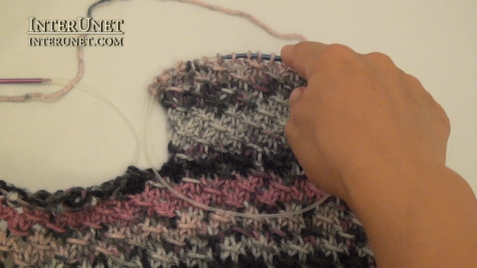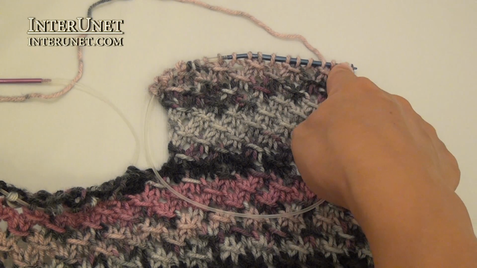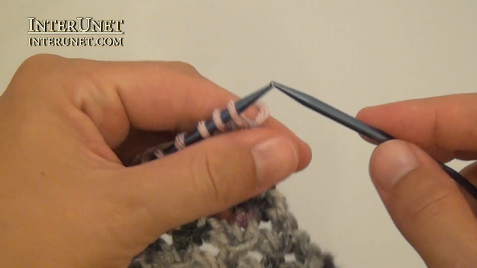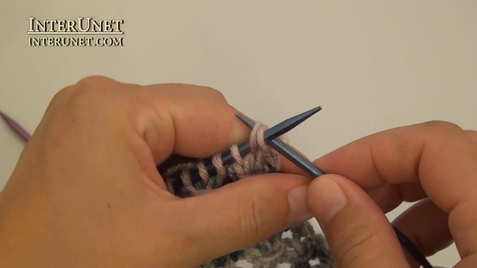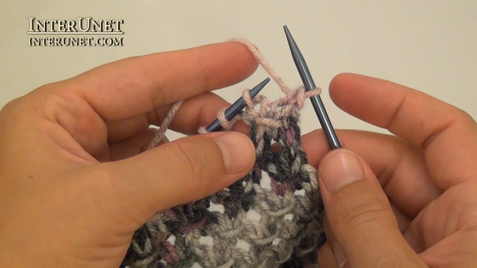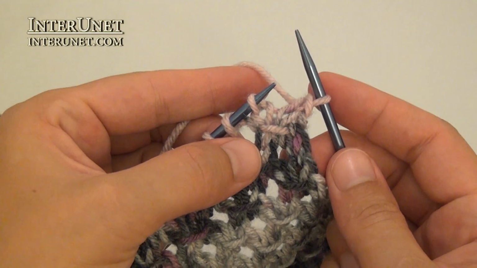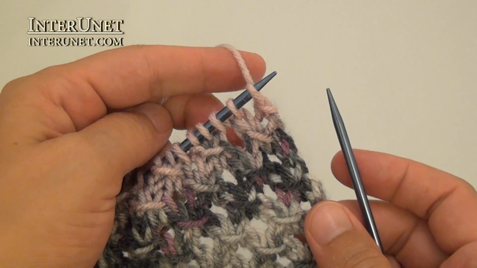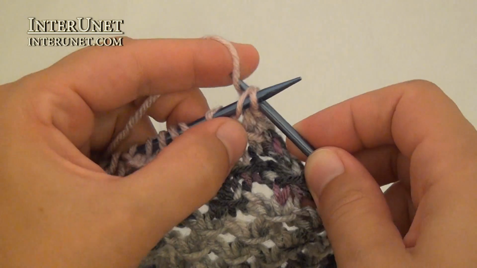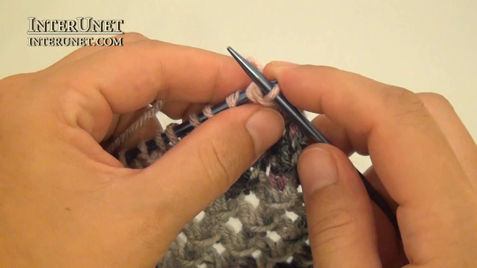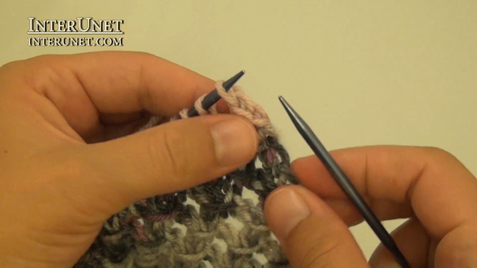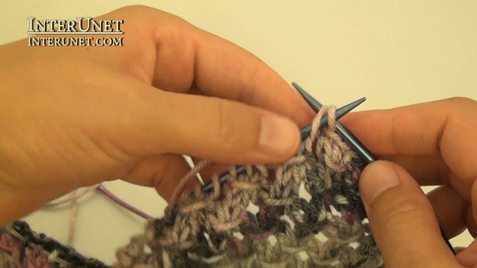After you knit 16 rows for the first front shoulder part, bind off all the stitches. For that, knit 2 stitches together, and then place the stitch from the right needle to the left one. And just repeat again. Knit 2 stitches together, and then again place the stitch back to the left needle, and continue to end of the row.